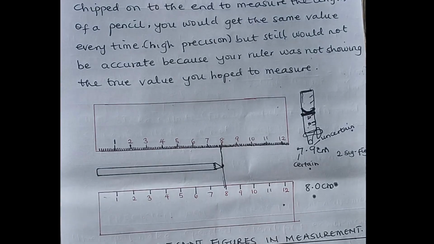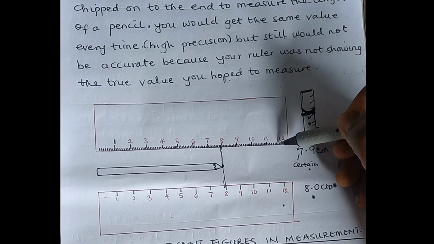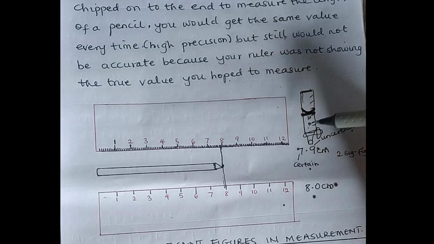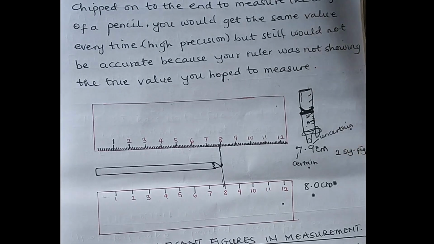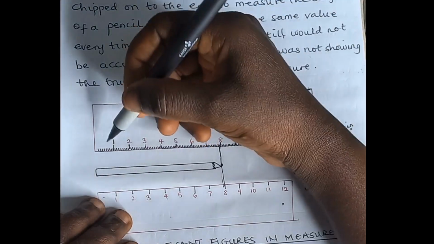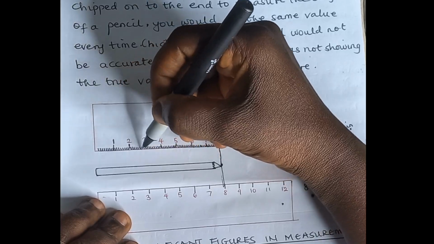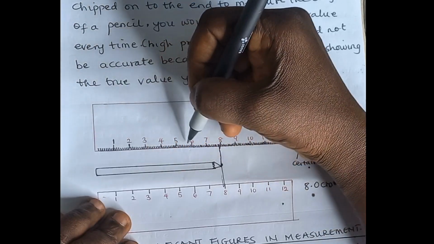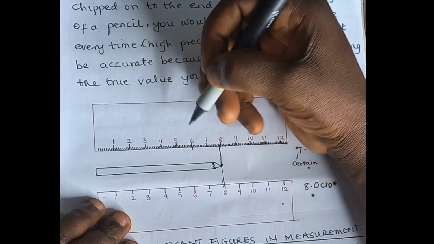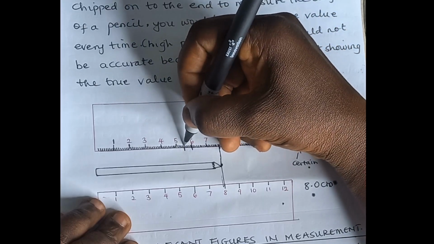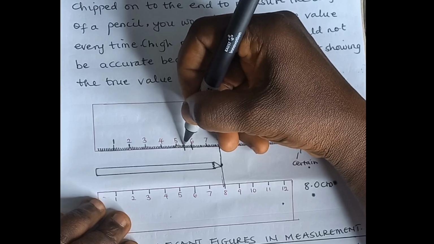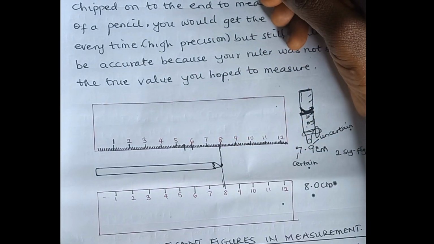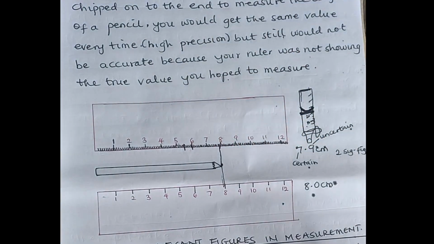But if you take the readings as the burette is calibrated, you take a close look at the burette. Using this ruler as an example now, let's assume this is a burette. If your readings stop here, this is accurate. But if it ends here, you need to take the readings carefully, and you will realize that your answer will not be in a whole number. It will be in decimal places.